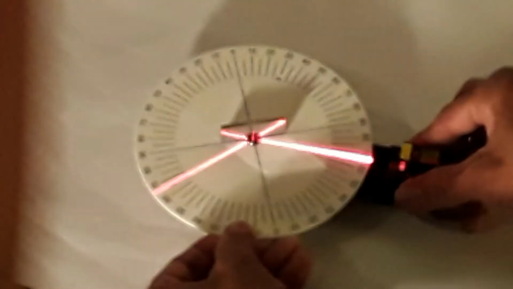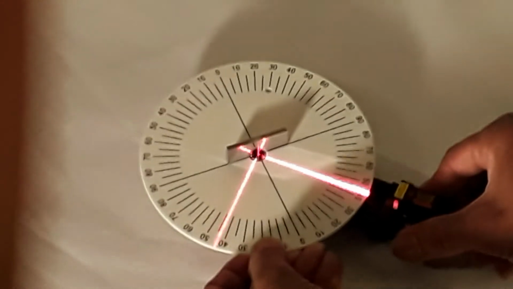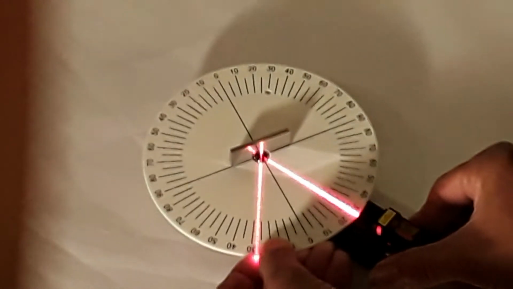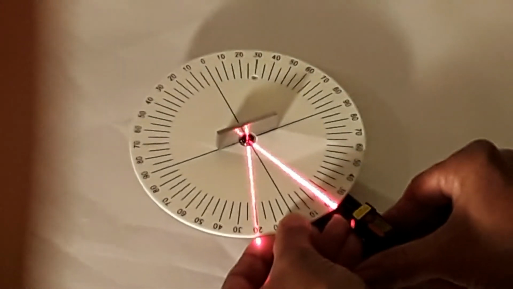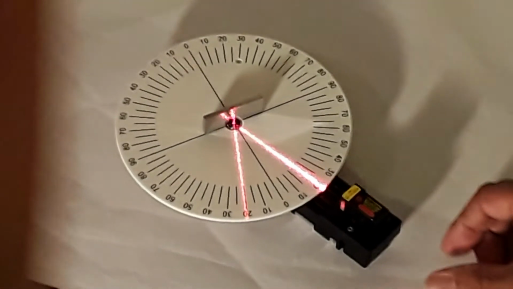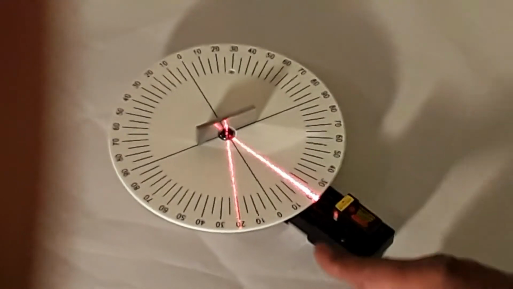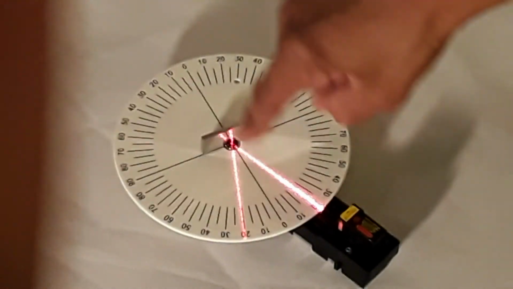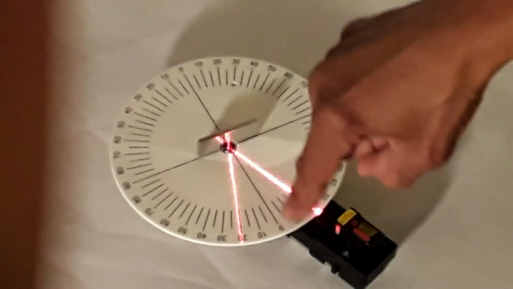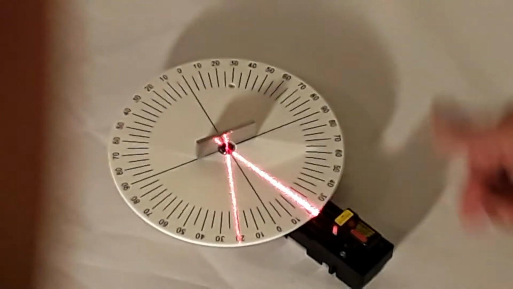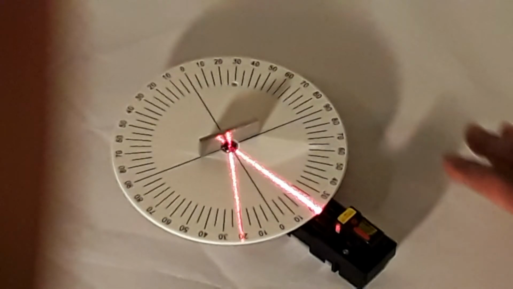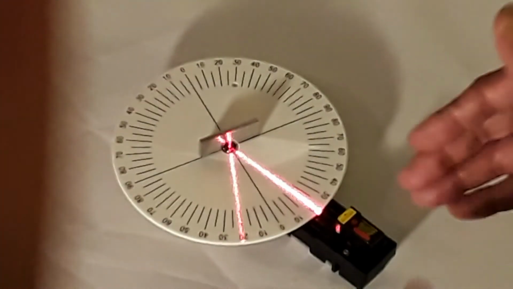So again, this is the law of reflection. It just says that in all cases, the angle of incidence is equal to the angle of reflection with respect to the normal, with respect to this normal line here. This is the law of reflection that we use whenever we talk about mirrors.